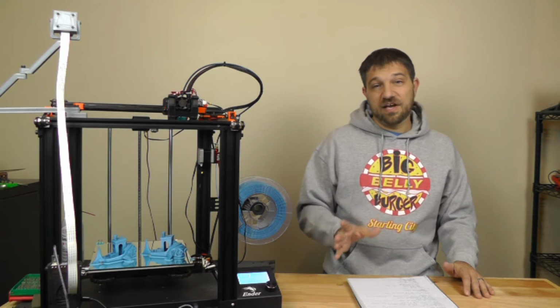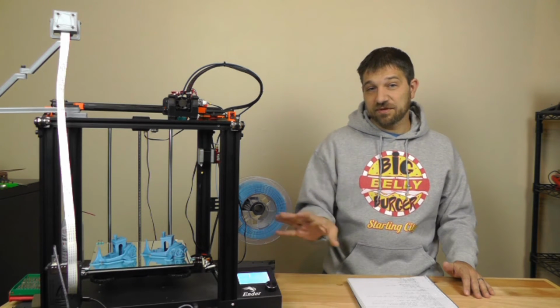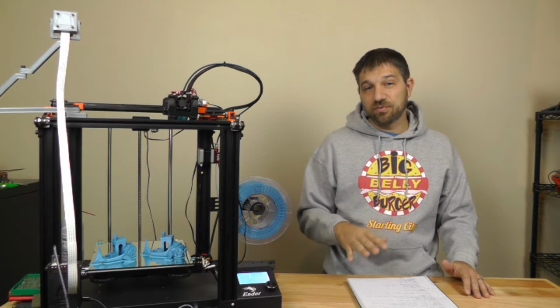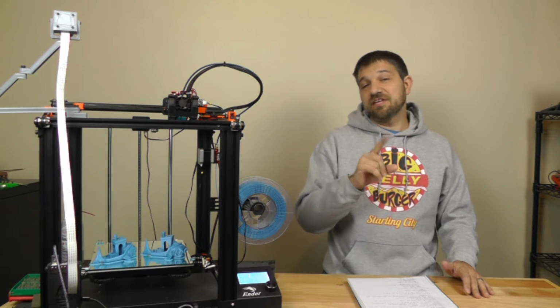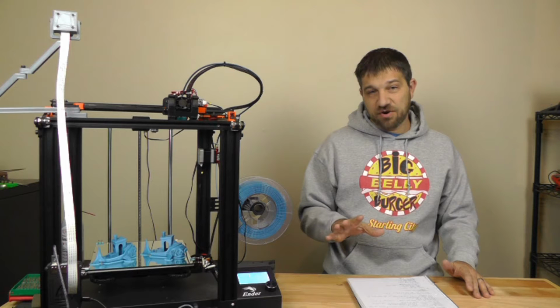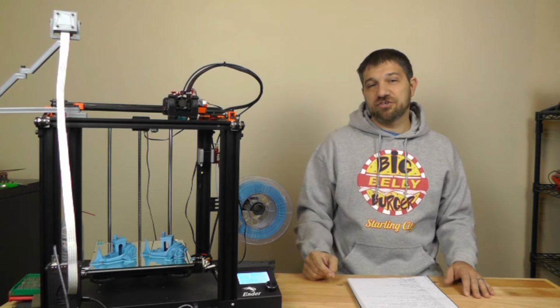For example, if you have print recovery software built into your firmware or on an attached device, that's not going to work if the bed falls. So in this video, I'm going to show you how you can fix this using a very inexpensive hardware switch out and one small change to your firmware.